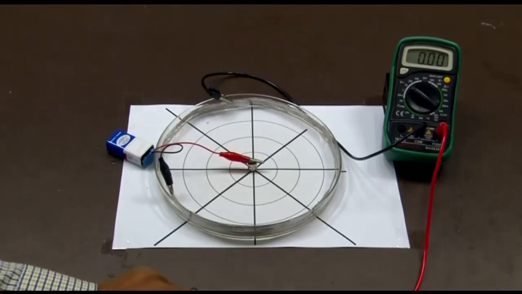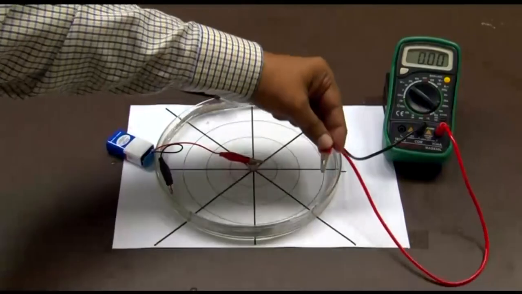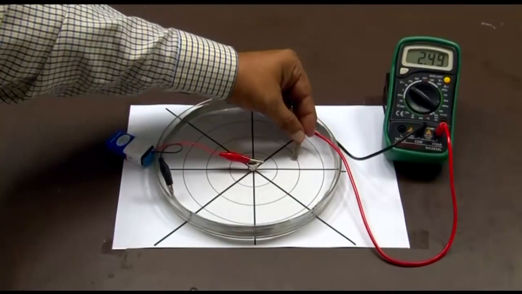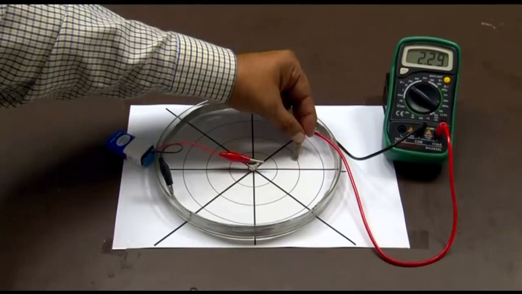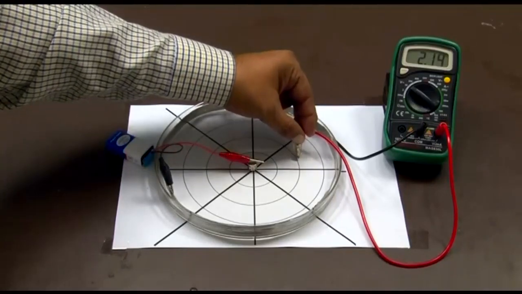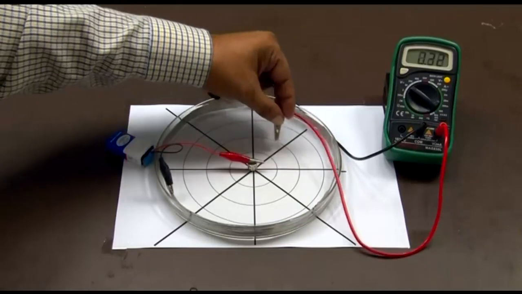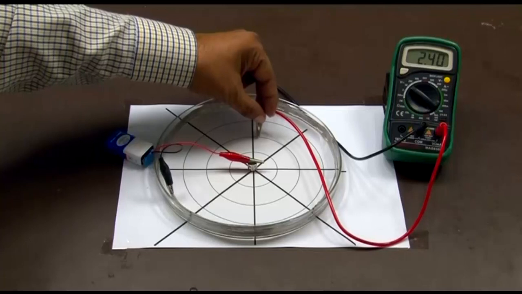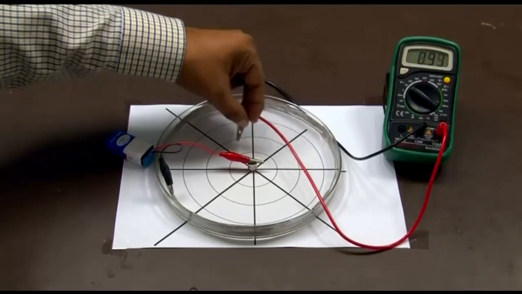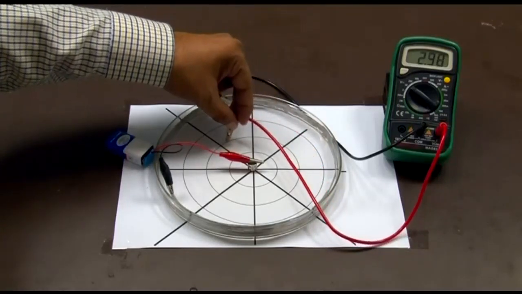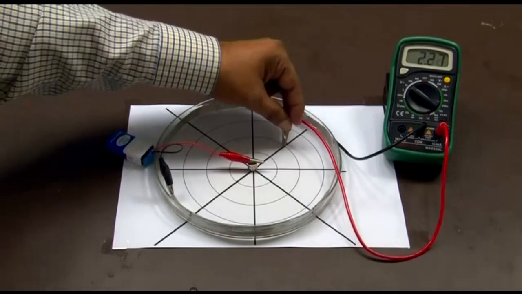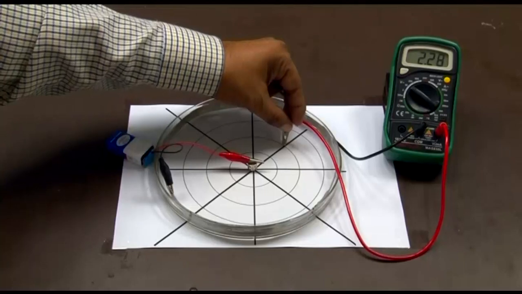Now let me go to the middle circle, with radius 5.0 centimeters. Let me put it here. This is now around 2.2. Here again almost the same, 2.3, 2.4. So, somewhere around 2.3, 2.4, 2.35.